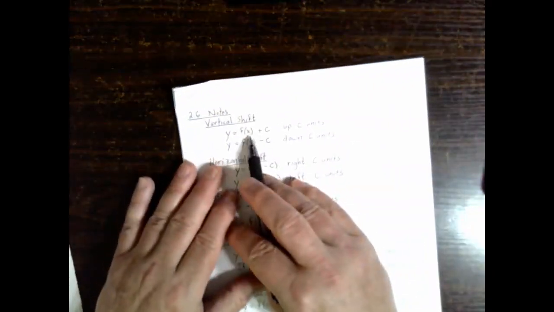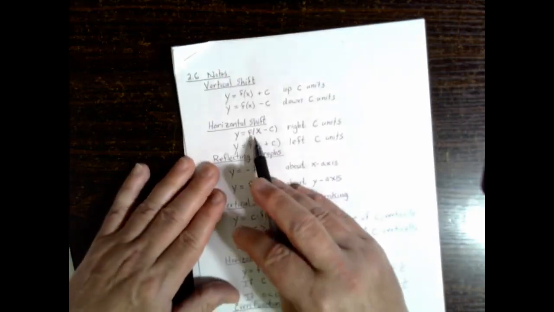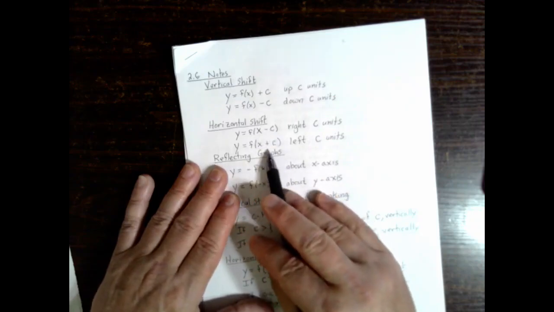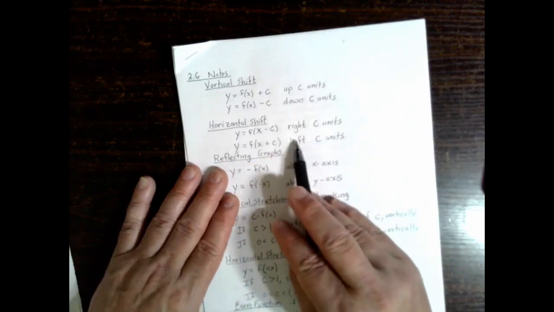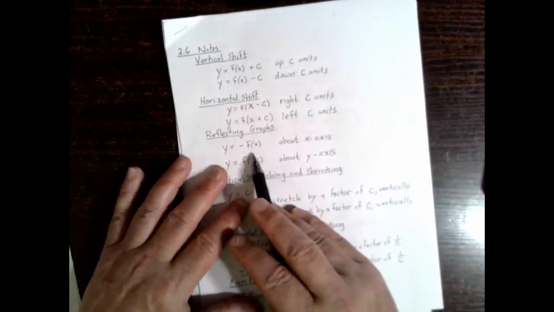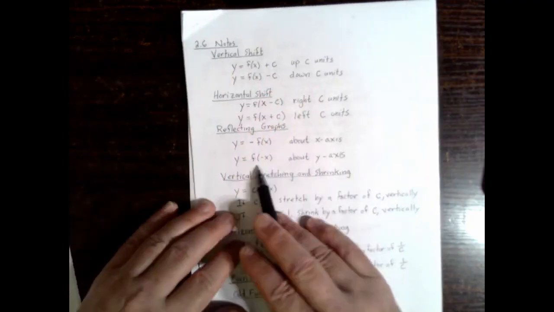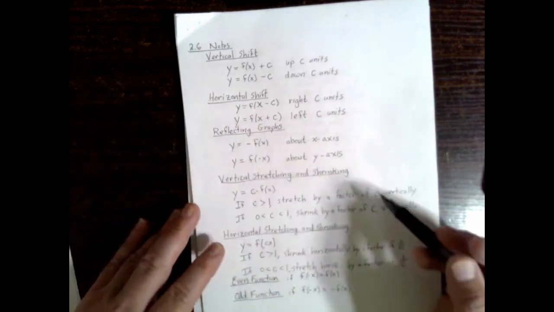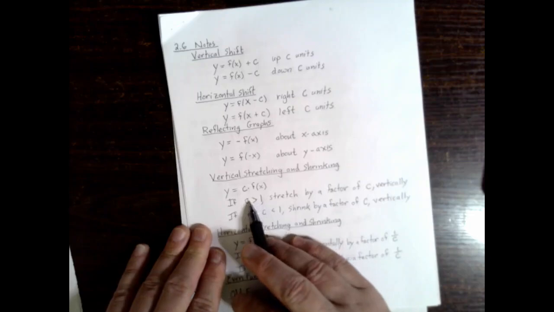So what did we do in this section? Vertical shift takes a known function and bumps it up or down so many units. A horizontal shift takes a known function and it puts a number on the inside of the function, subtracting or adding, and again it moves the opposite way you would think. Reflecting, a negative reflects it on the x-axis, and a negative on the inside reflects it on the y-axis. Vertical stretching and shrinking, it moves the way you would think.